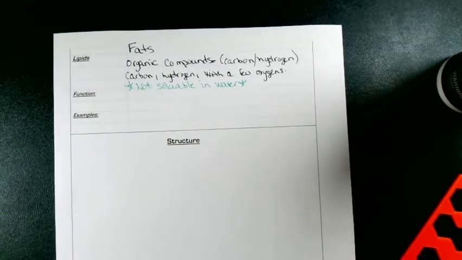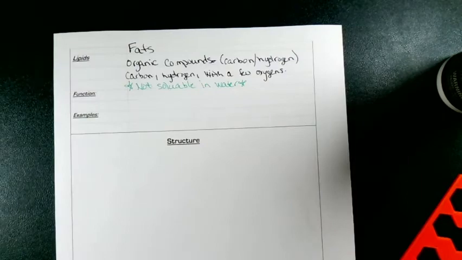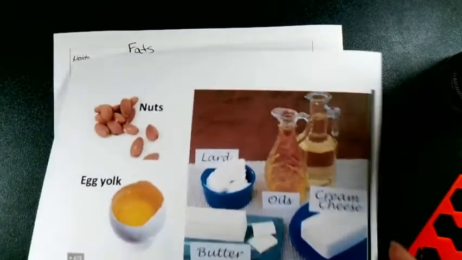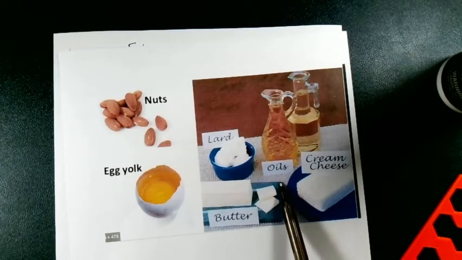So I'm going to give you some examples of a lipid here in just a minute. Actually, I'm going to do so right now, and then we'll write them out. Some examples of lipids are lard, oils, so vegetable oil, canola oil, avocado oil.